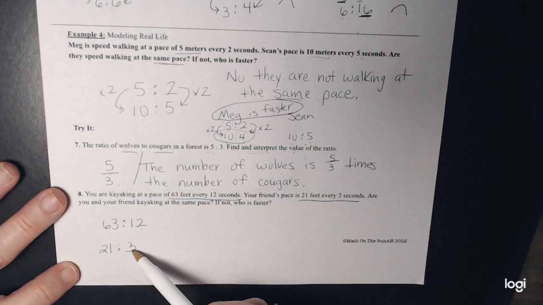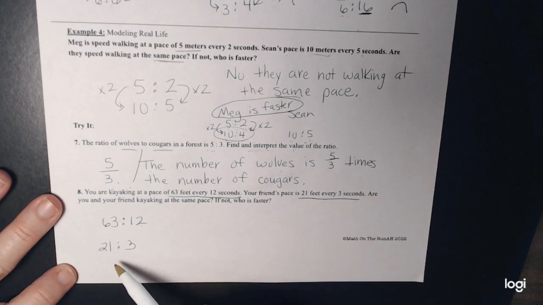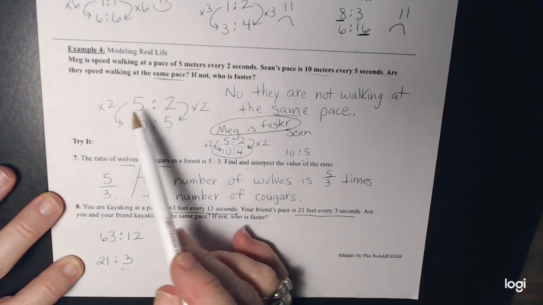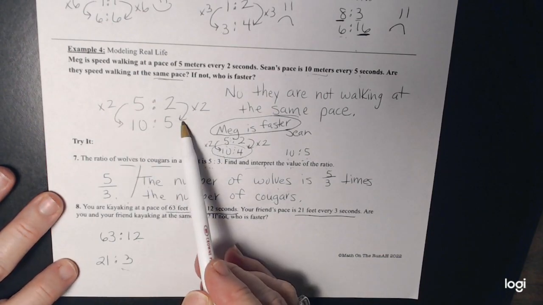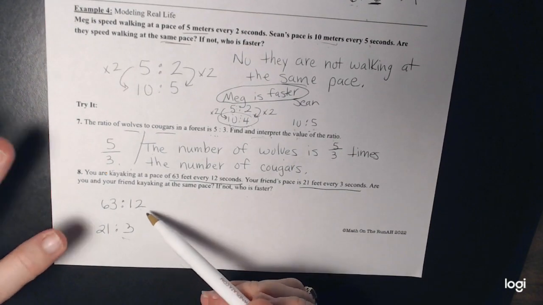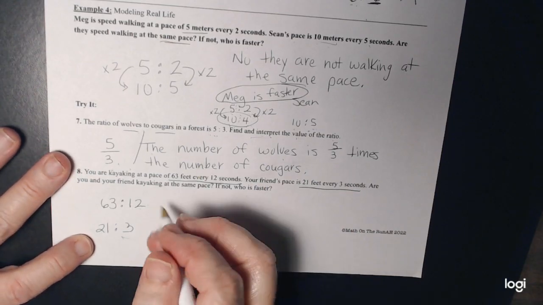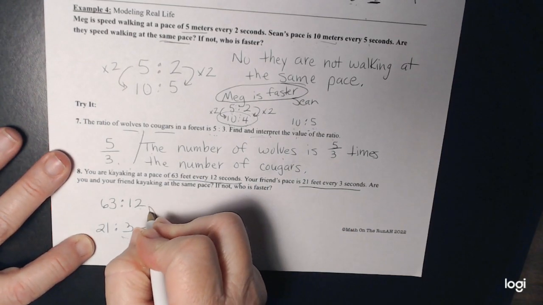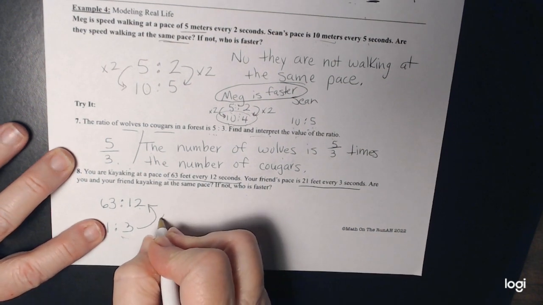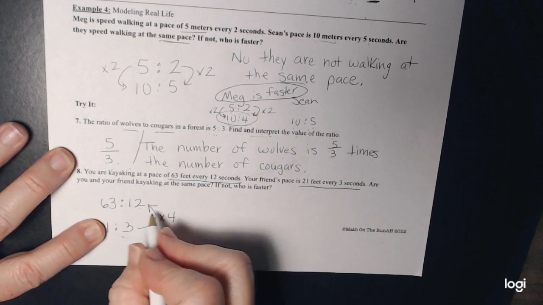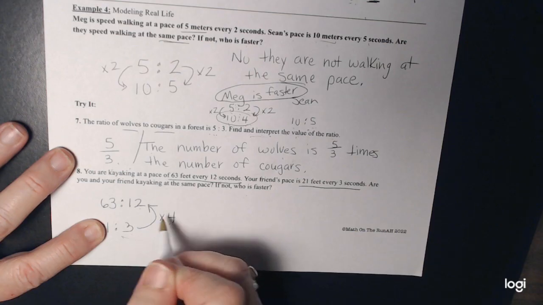Now remember, in order for these ratios to be equivalent, we have to multiply by the same number, correct? Well, I notice the ratio on top is bigger than the ratio on bottom, so I'm going to multiply going this direction. So I know that 3 times 4 is 12.